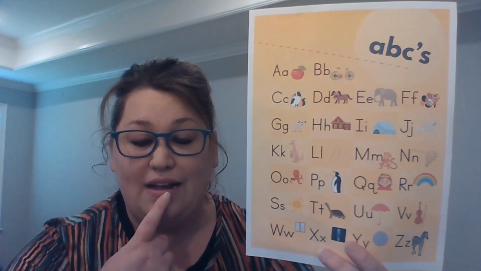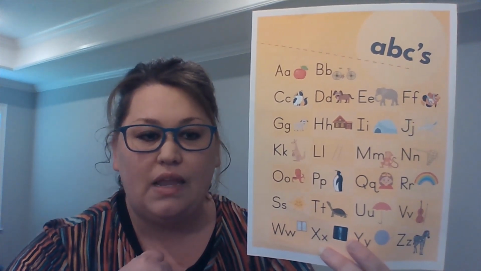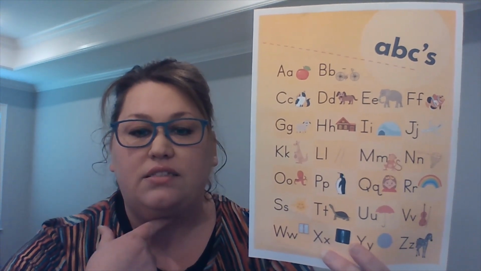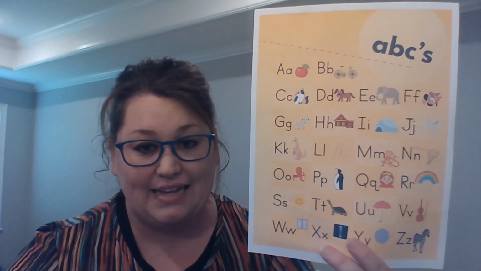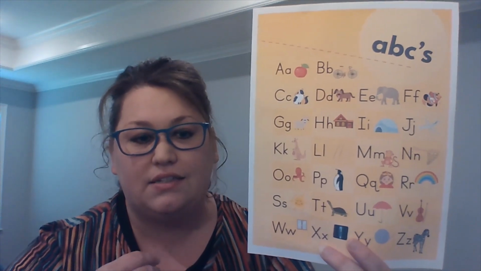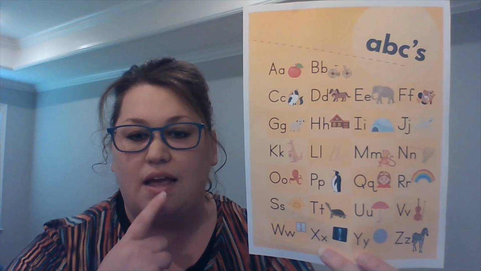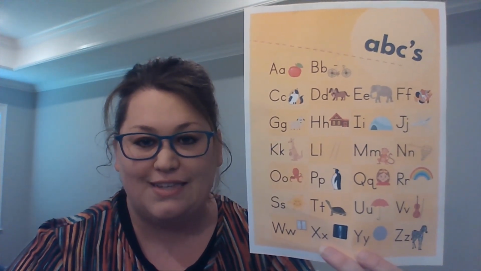And on that V sound, you can actually feel the vibration. W. And X, it's actually a K and an S sound together. Y. And Z. Again, you can feel the vibration if you're doing the sound correctly.